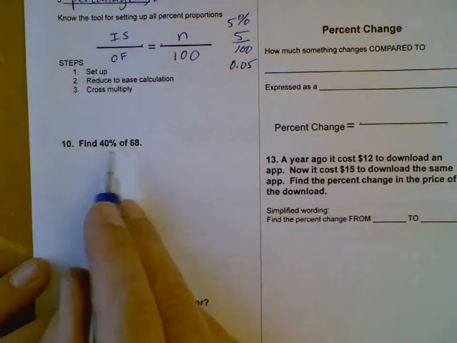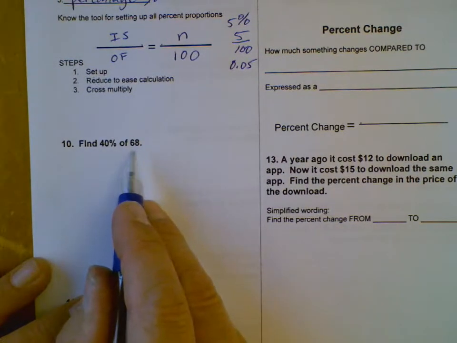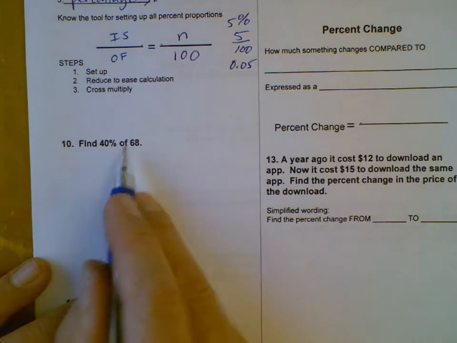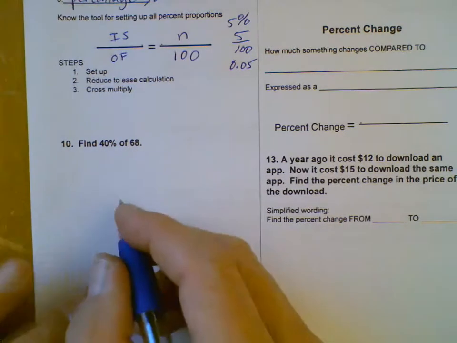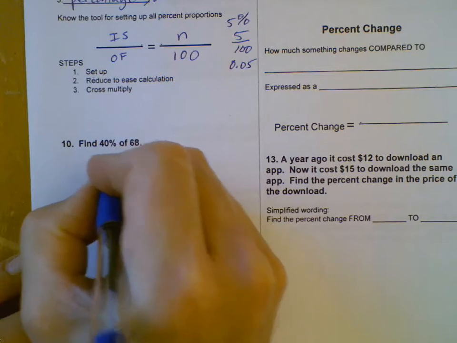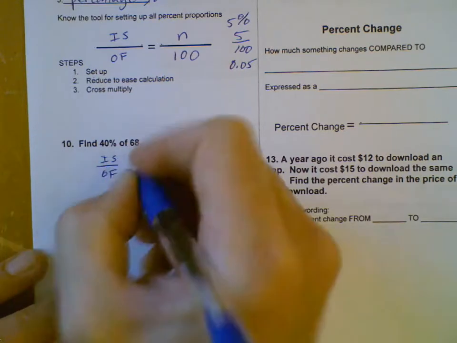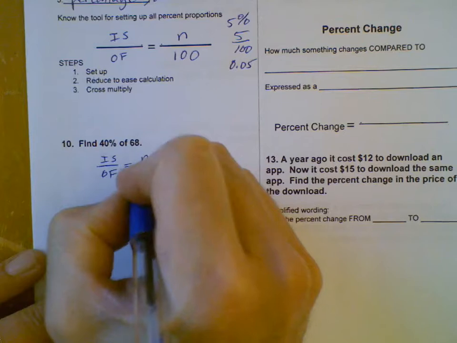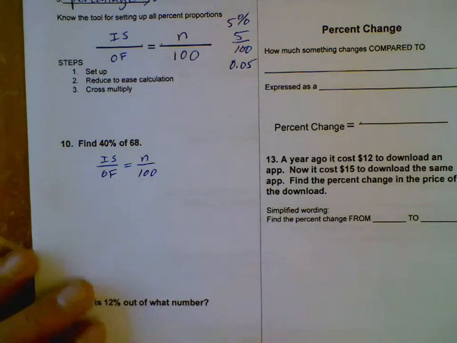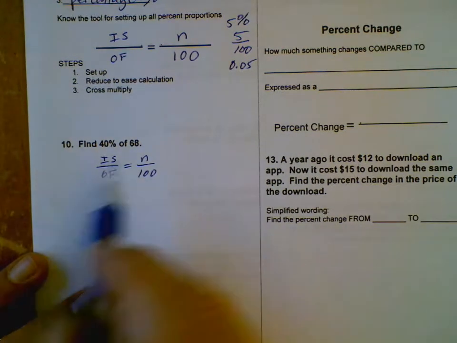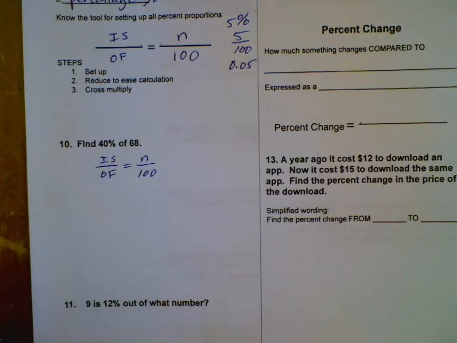So find 40% of 68. So I want to know this part out of this whole, and I'm comparing it to a percentage. So I'm going to use my little tool. So the first thing I'm going to do is write down my tool, because that's going to help me unlock the language. So some value over 100. So what pieces am I given? Well, notice of 68, out of 68.